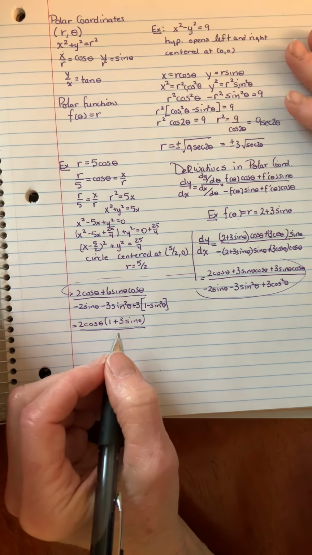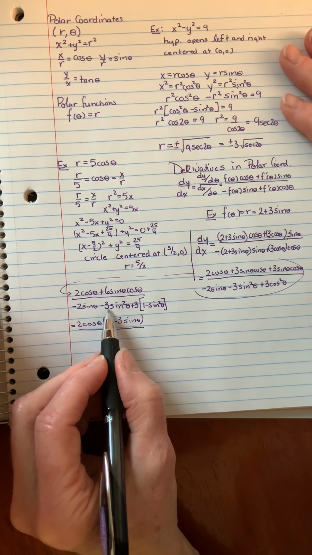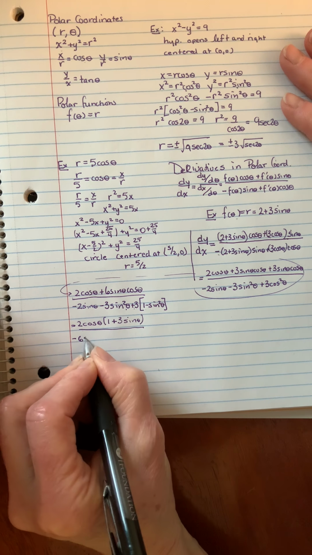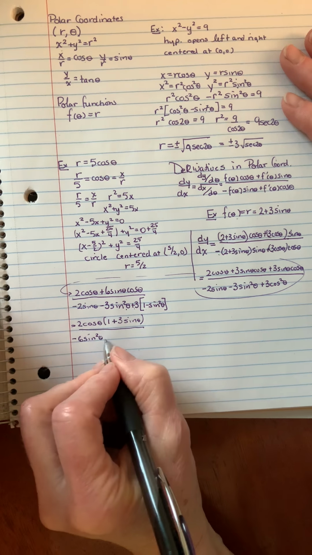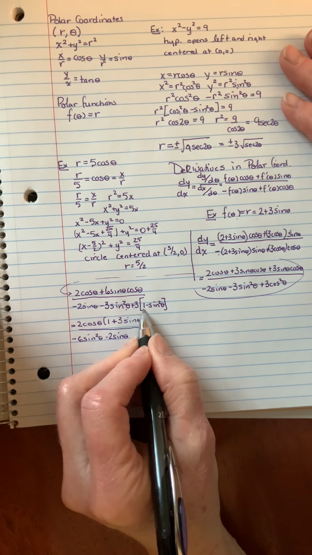This, I've got all in sines. So I've got sine squared. Let's see, I've got minus 3 of them, minus 3 more. So minus 6 sine squared of theta. Then I've got minus 2 sine of theta. And then I've got plus 3.